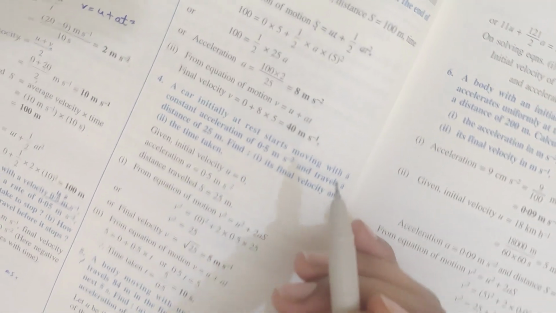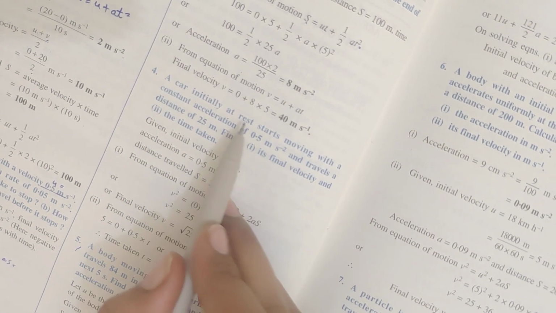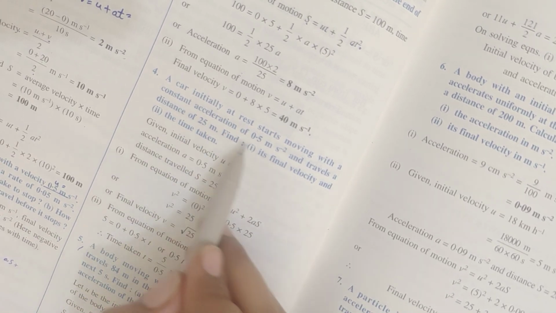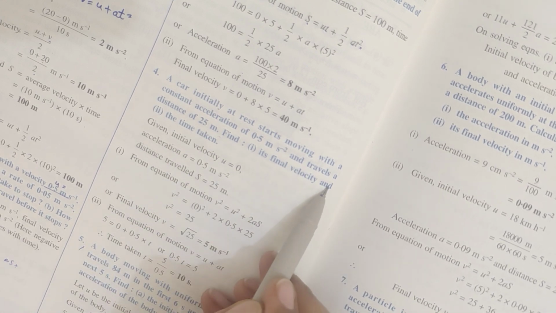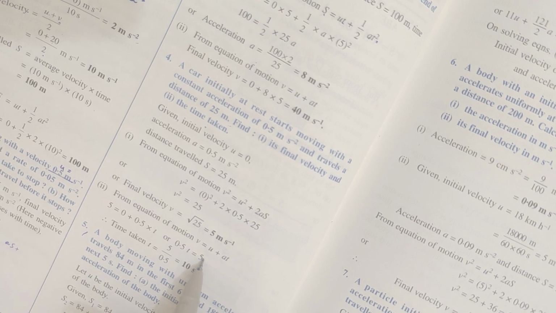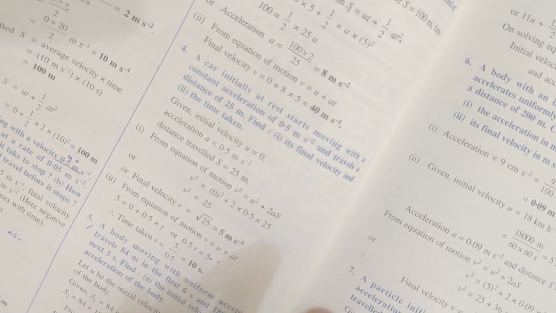Important also. Next, the fourth one is, a car initially at rest. Initially at rest means u is equal to 0. It starts moving with a constant acceleration, which is given. It travels a distance, which is given. Final velocity we need to find. Time taken we need to find. Both things we can very easily find by using the two equations of motion. You can do this easily.